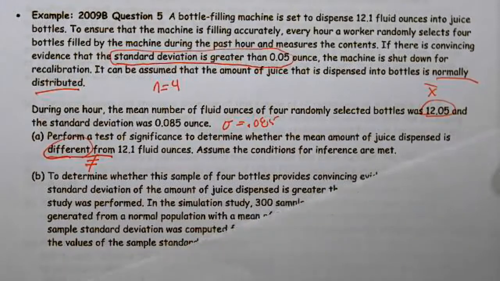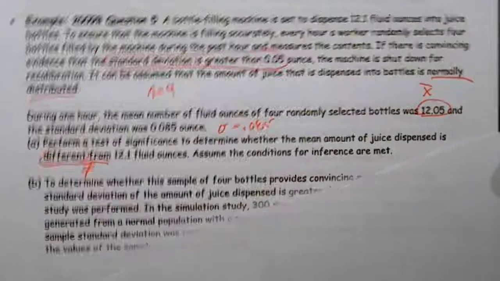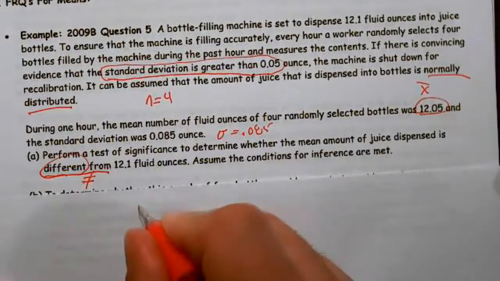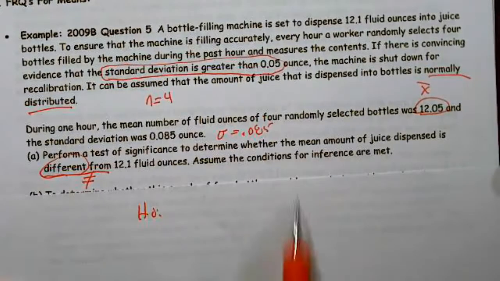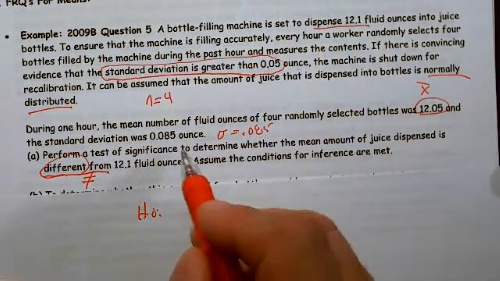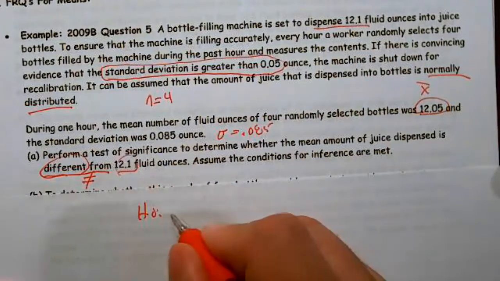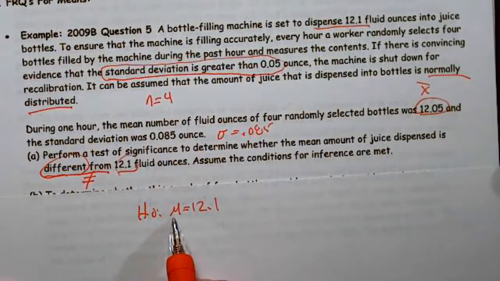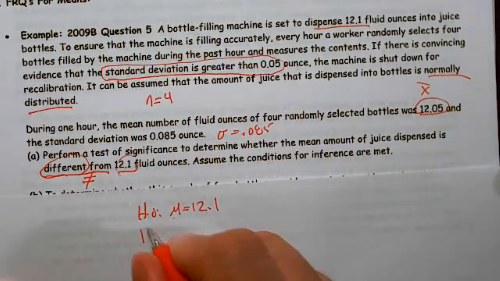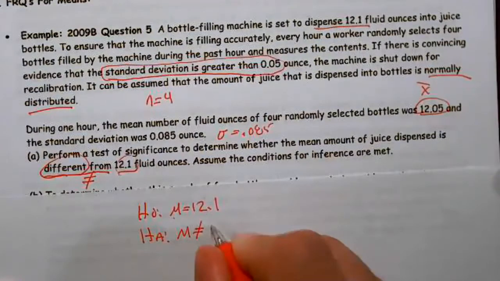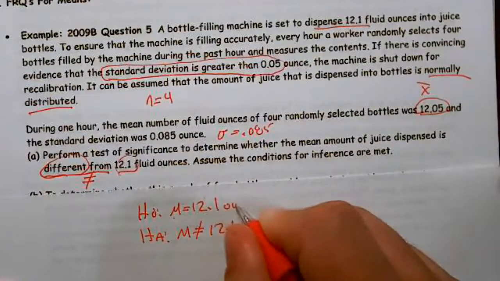So the first thing, let's go ahead and write our null and alternative hypothesis. So H0, they say it's set to dispense 12.1 ounces, and they want to see if it's different from 12.1. So mu equals 12.1. Please make sure this is a Greek letter. If you use x bar here, you lose a point. The alternative, mu does not equal 12.1 ounces.